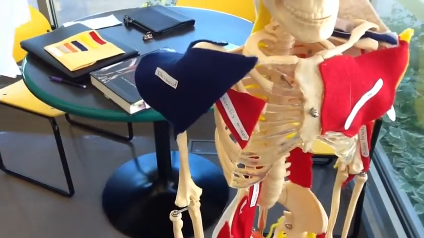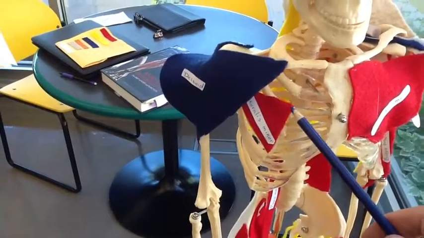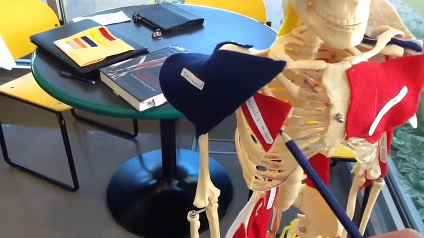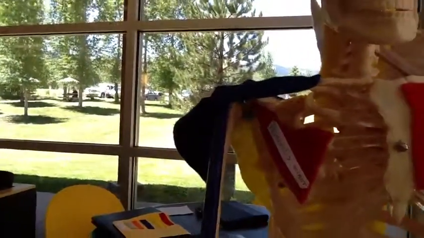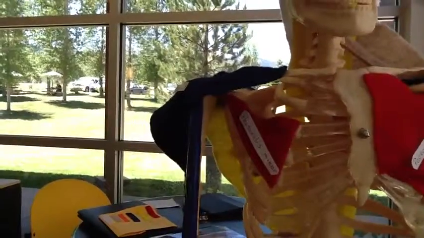Next, we have the pectoralis minor, which originates from ribs 3 to 5 and inserts to the coracoid process of the scapula. Its action is to depress the scapula and rotate the scapula down.